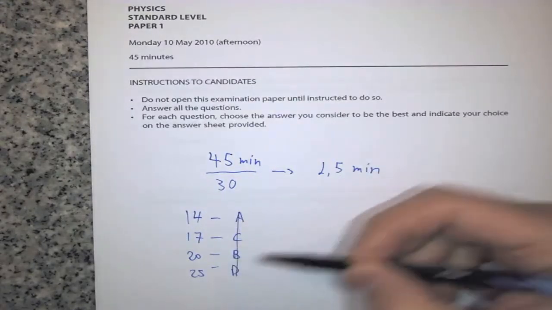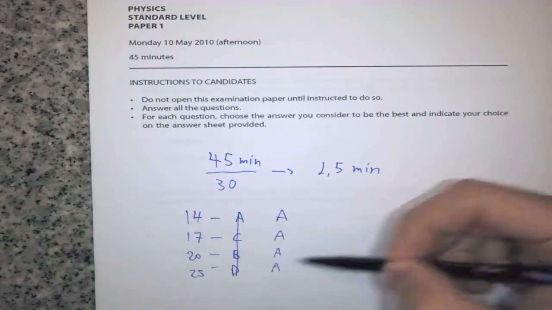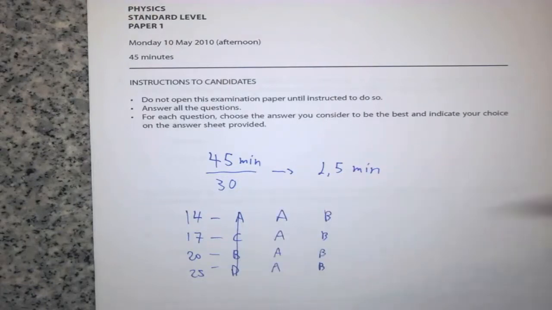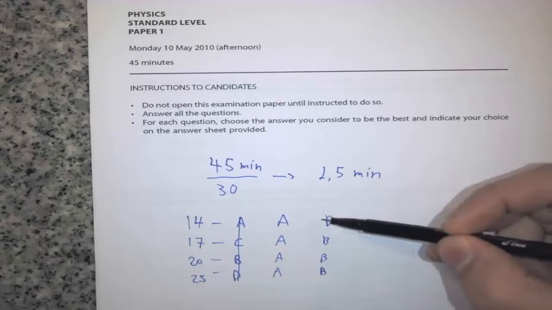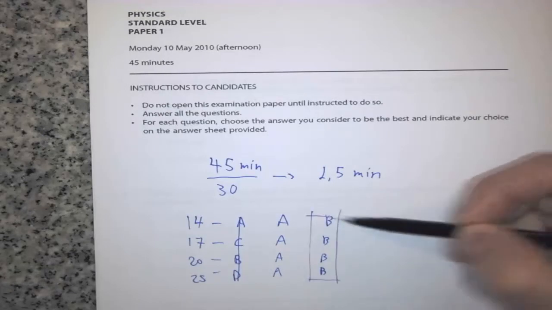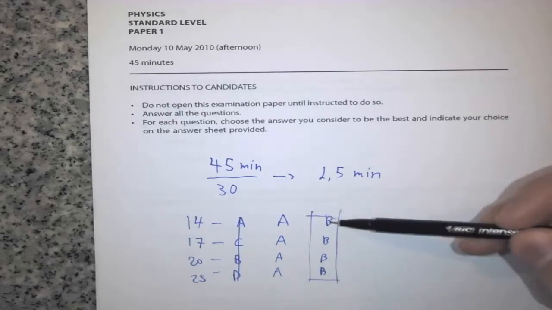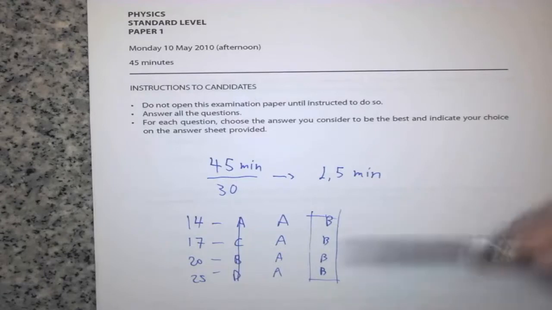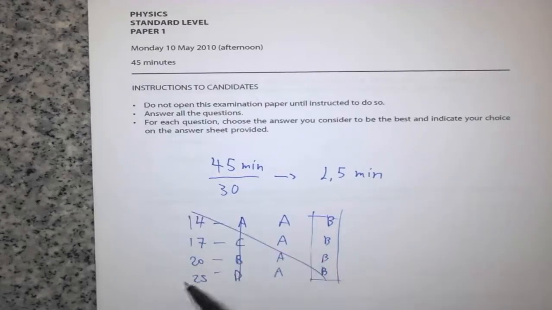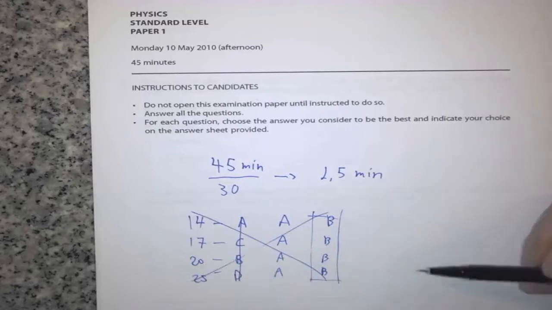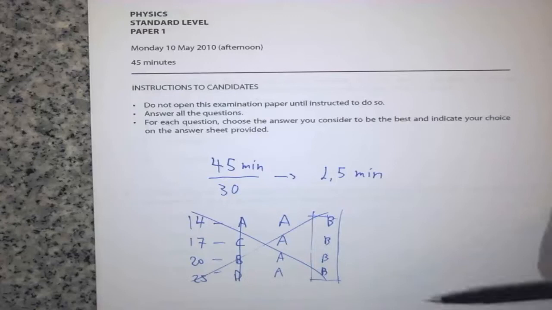It's best if you choose all of them A, or all of them B. This is based on statistics: you're going to have better chances to get some of them correct if you choose like this. Of course, you gamble here, so I will not suggest something like that, but just in case you will not be able to solve, just give an answer.